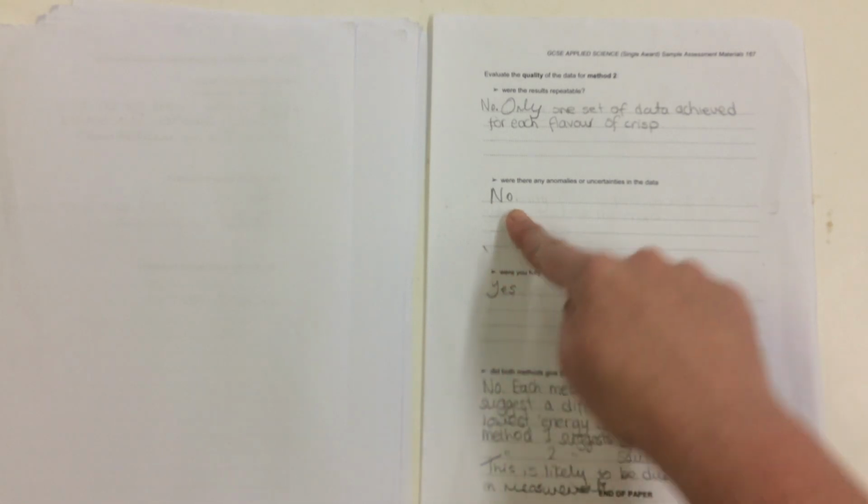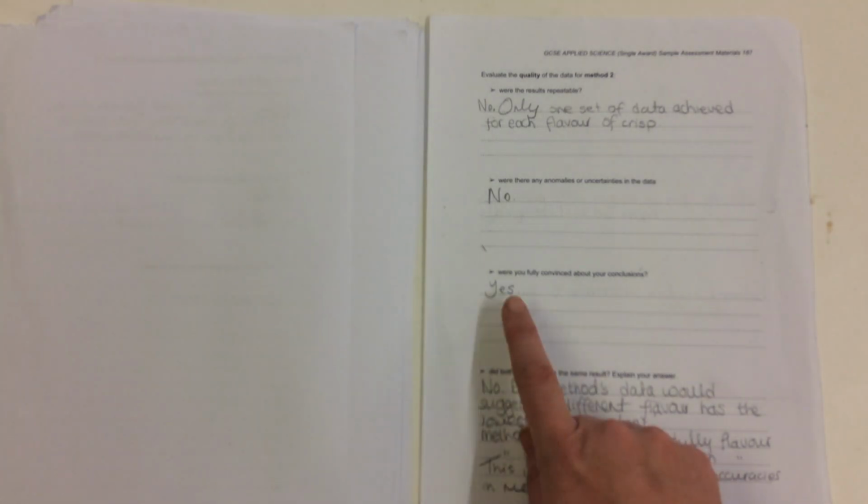Were your results repeatable? Well, no, they weren't, because we actually only took 1 set of data, and so therefore it's difficult to compare. No anomalies or uncertainties in the data though, although difficult to tell because there were only 1 set of results taken. We were more convinced by this set of data.